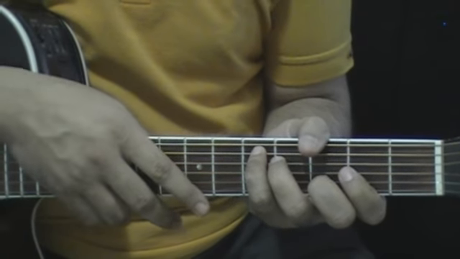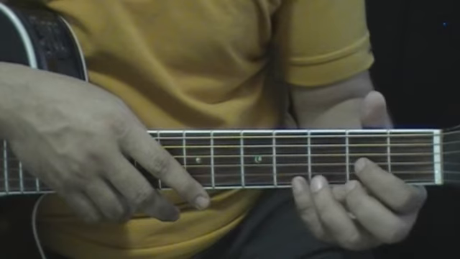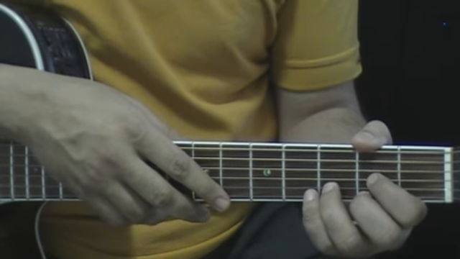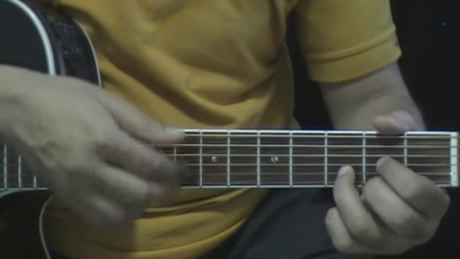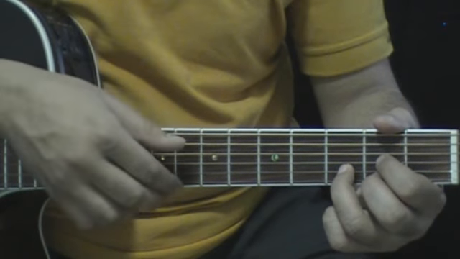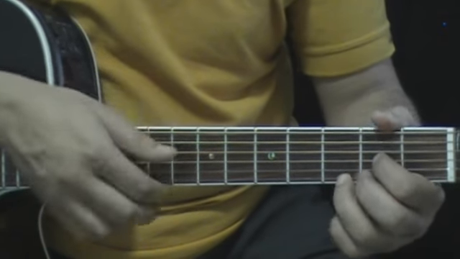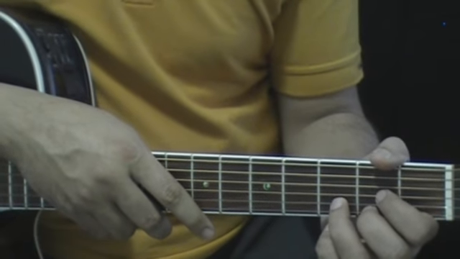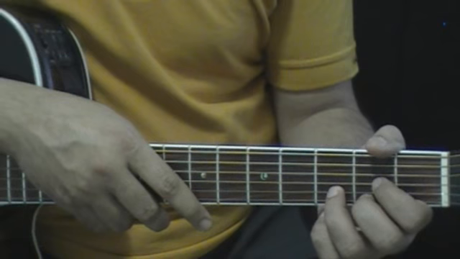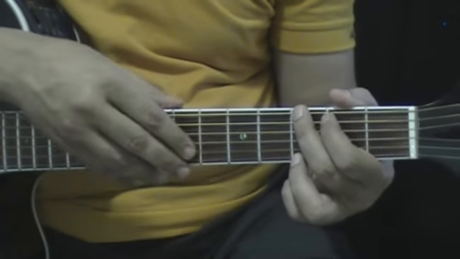In some sections of the song, you would have noticed that we actually switch the chord in between the pattern itself. So instead of playing this, we played this. So I hope you noticed that, and hopefully with some practice you'll be able to get it right.